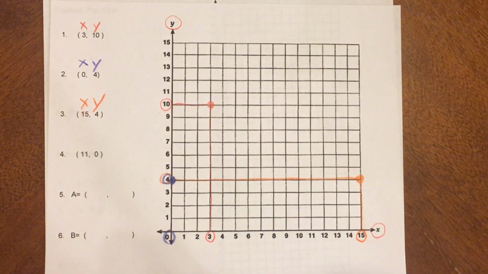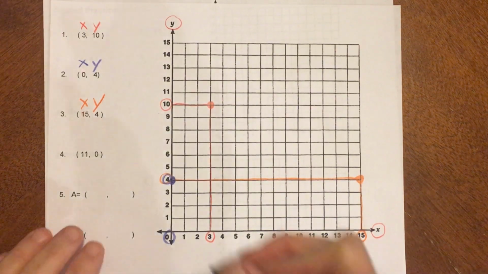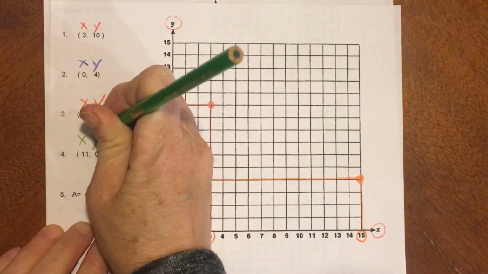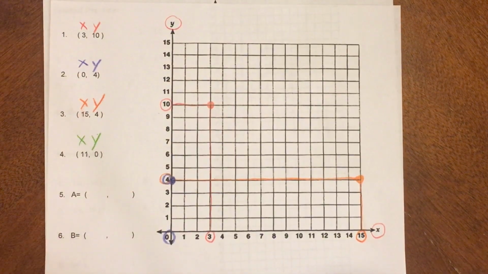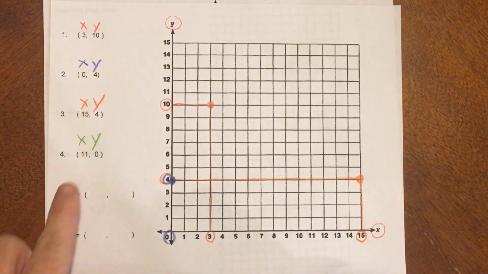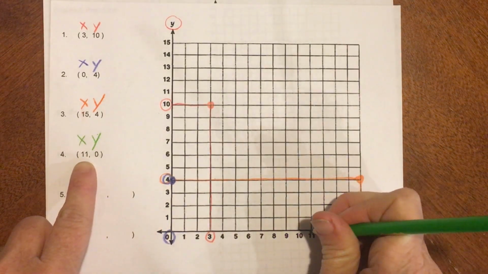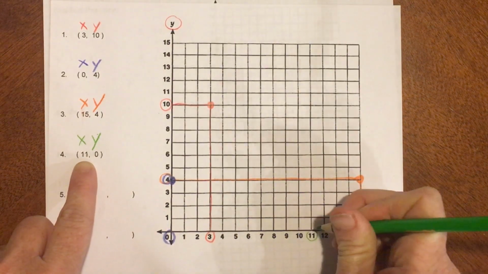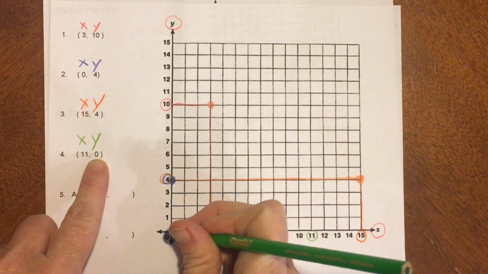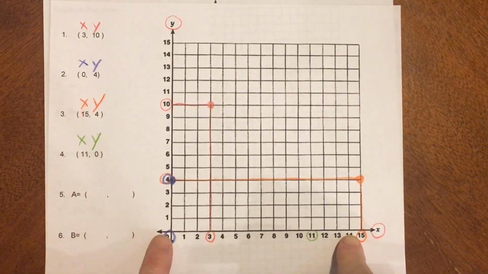Okay, my next one is another tricky one because it has that 0 in it. So let's see how we can do with these zeros. I first put my X and my Y. Then I find them. On my X line, I need to find 11, and on my Y line, I need to find 0. So where do they meet?